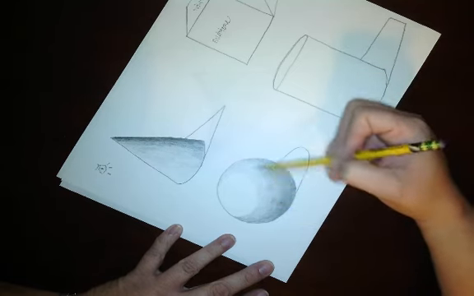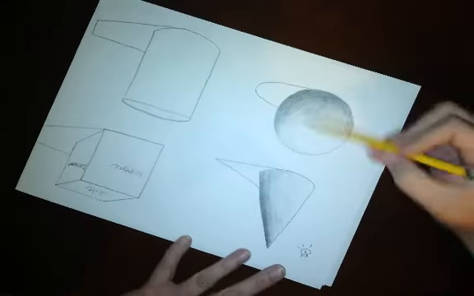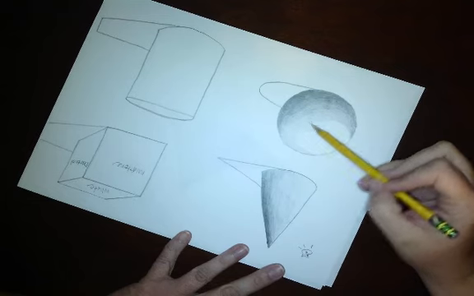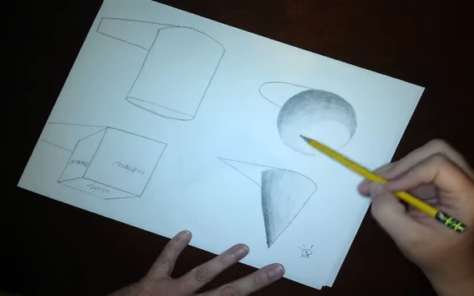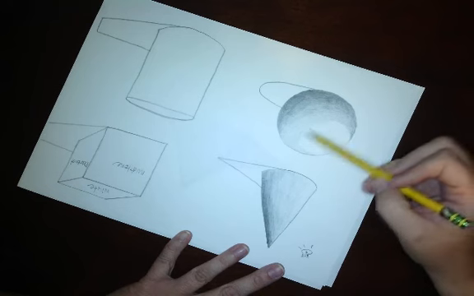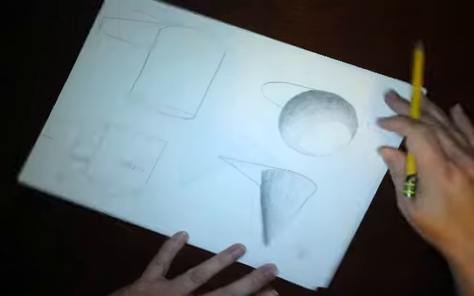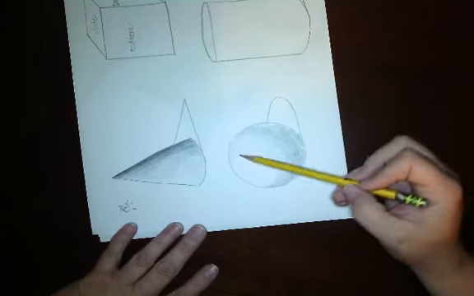Notice how I turn my paper around a lot, because I'm trying to get the shading in the direction that I want it to go and get rid of any lines that there might be. I turn it around again and then start getting really light in here.